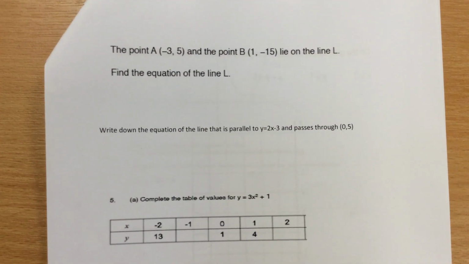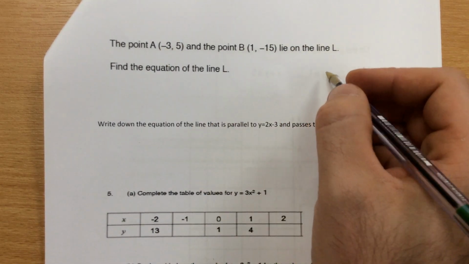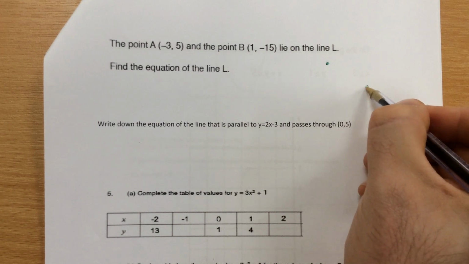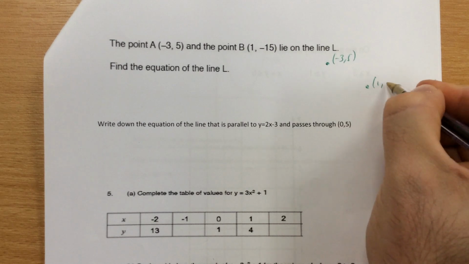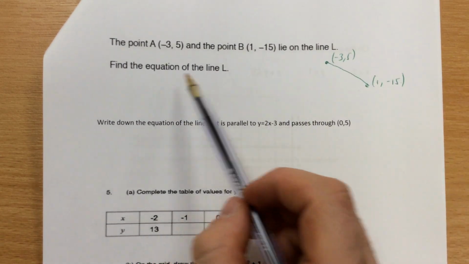The points lie on the line L, find the equation of the line. So if I do a quick sketch of where these two points are, minus 3, 5 is going to be somewhere here, and then 1, minus 15 would be lower down here. So I've got minus 3, 5, and I've got 1, minus 15. So I've got two points. I need to find the equation of the line.